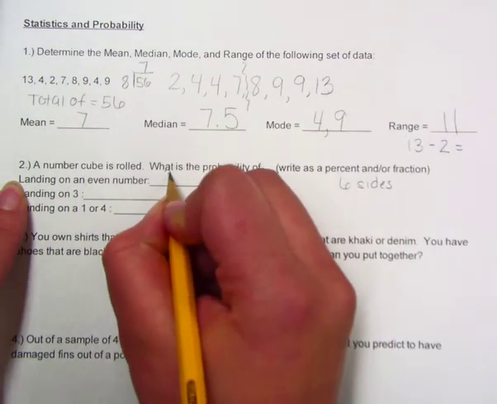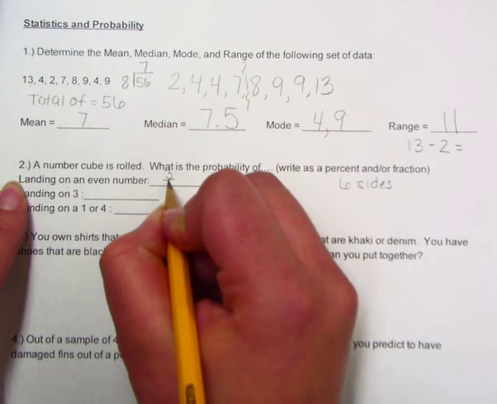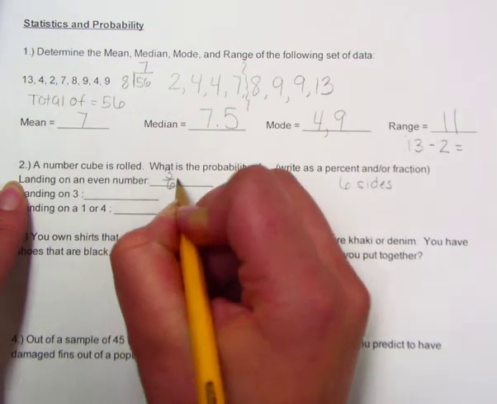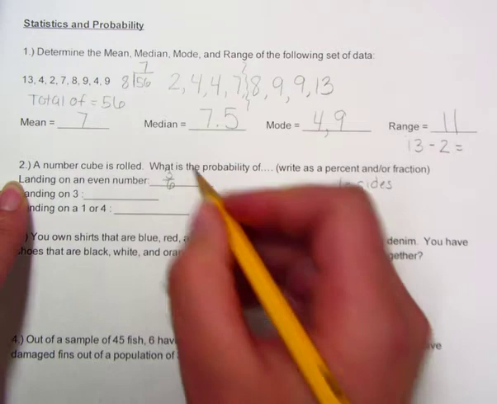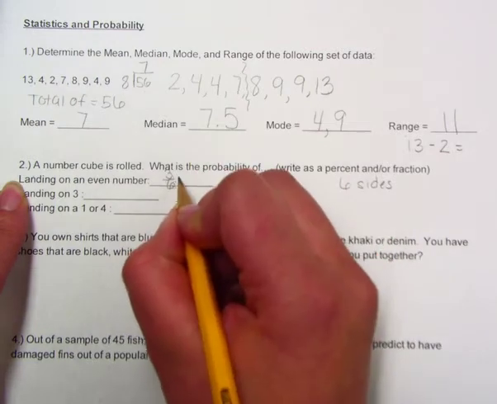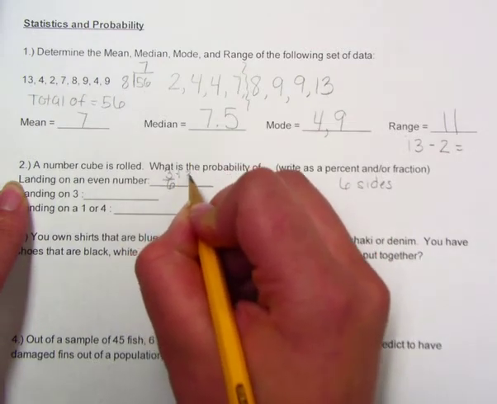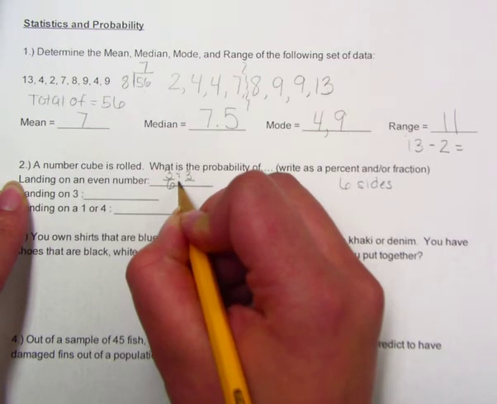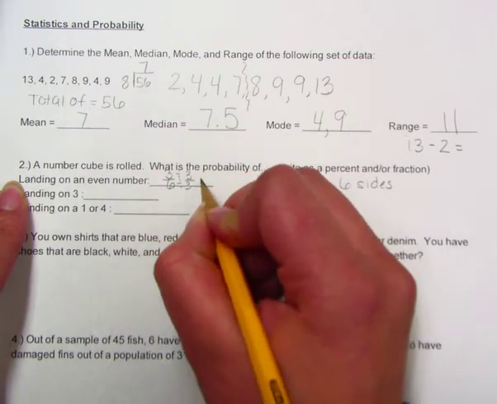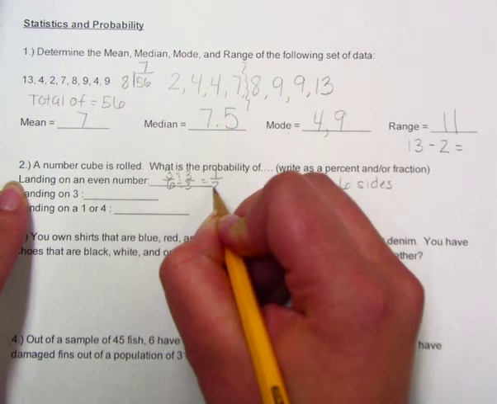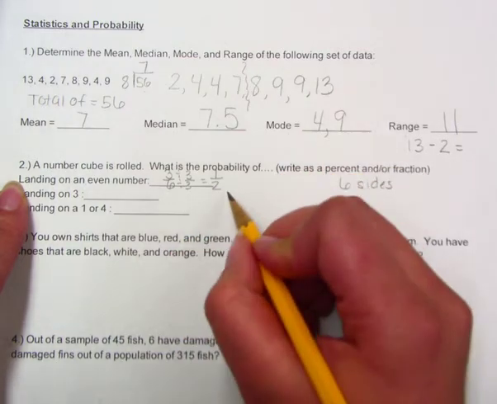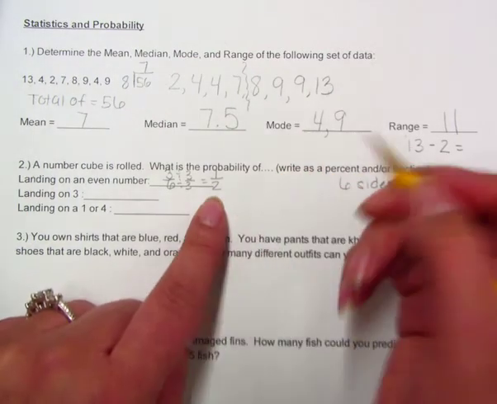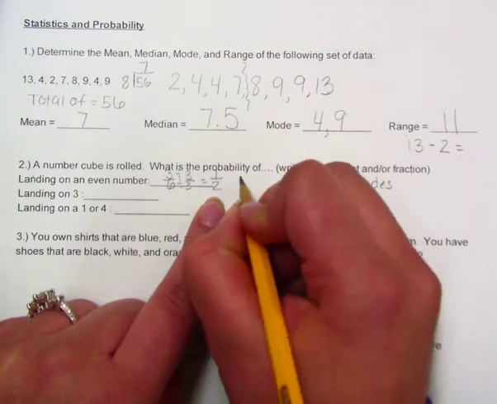So 3 sides, and then we know that there's 6 total. Now we have a fraction and we can reduce it. 3 can go into 6 evenly, so we divide the top by 3 and the bottom by 3, which would get 1/2. For our percent, we know that 1/2 of 100 is 50, so we would get 50%.